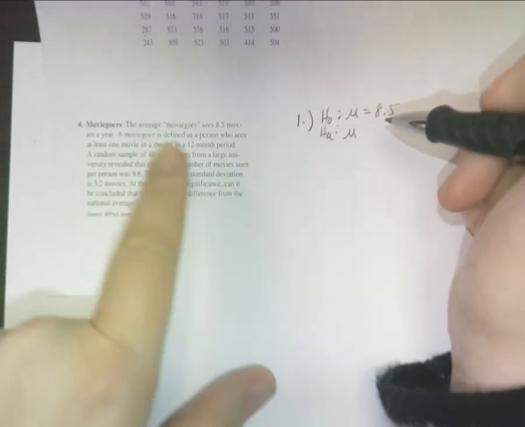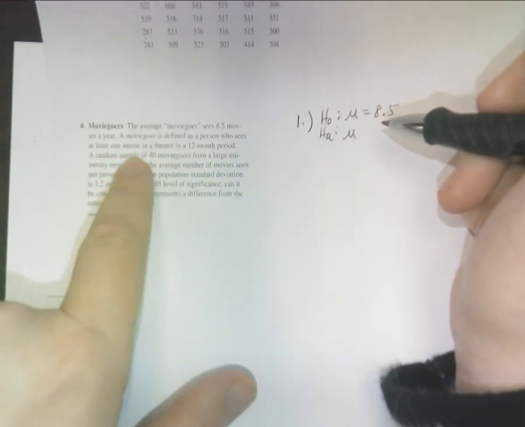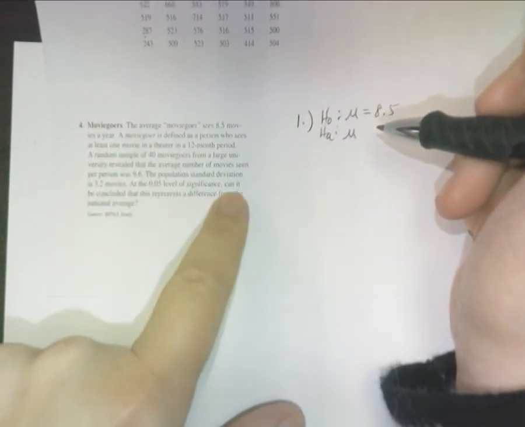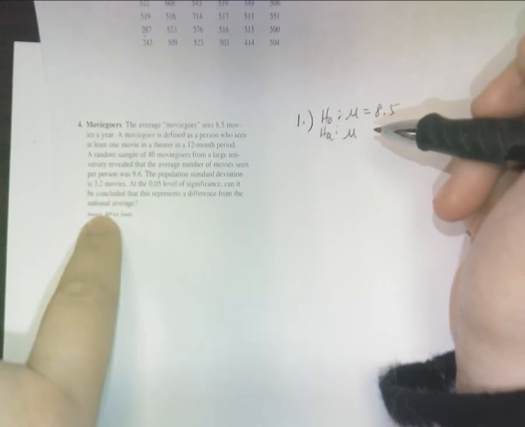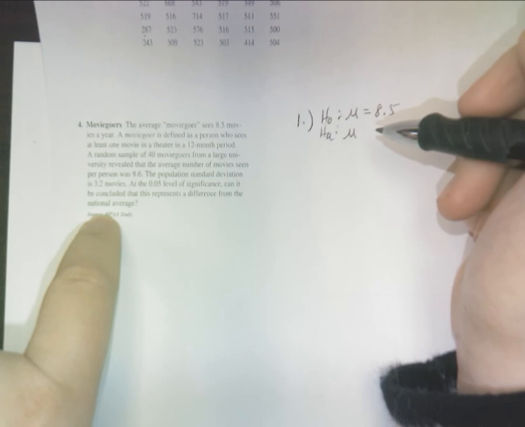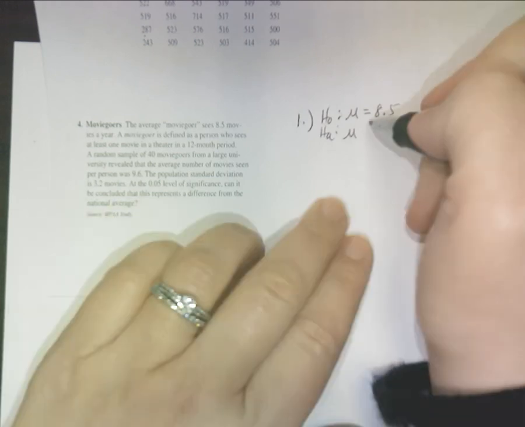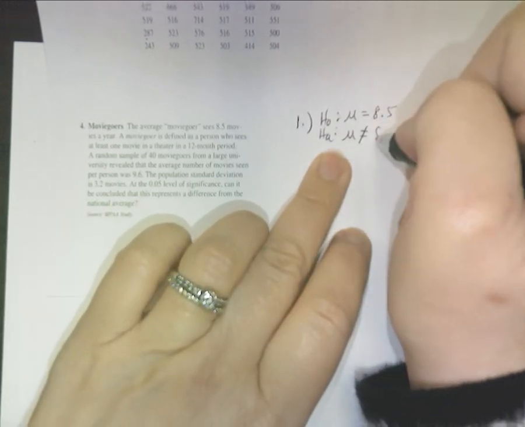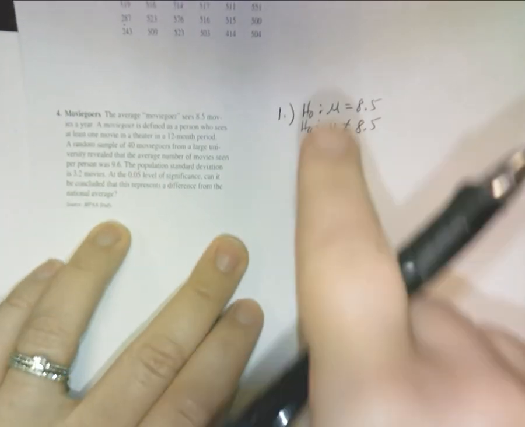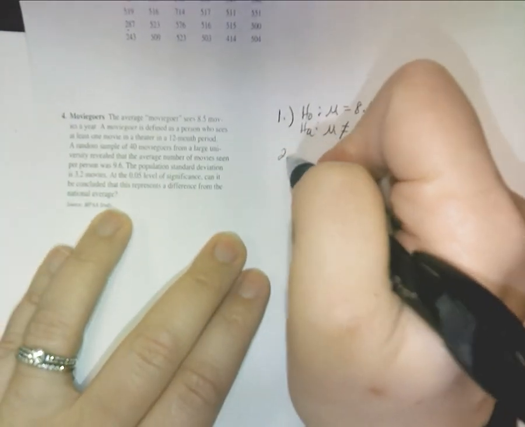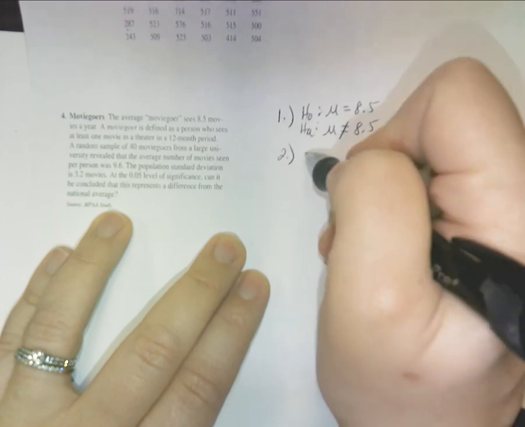What's my claim? Can it be concluded that this represents a difference from the national average? Not lower, not greater, a difference. So it does not equal.